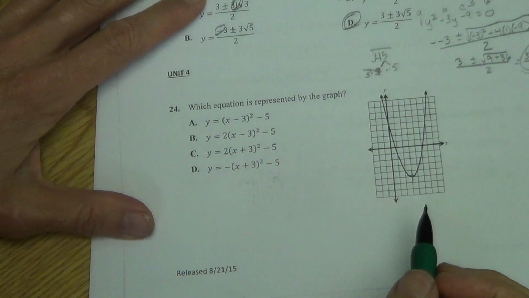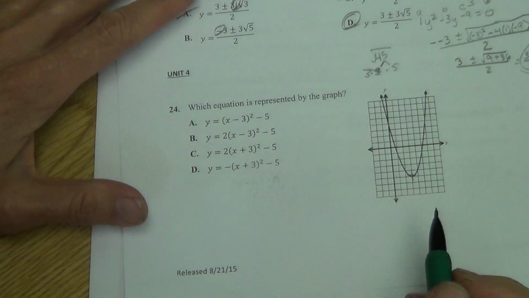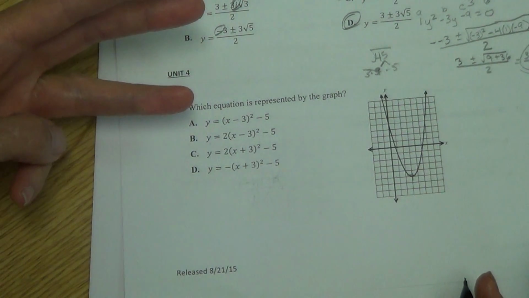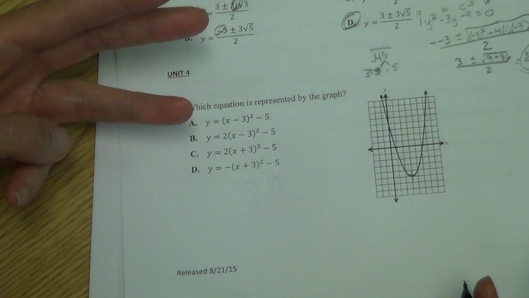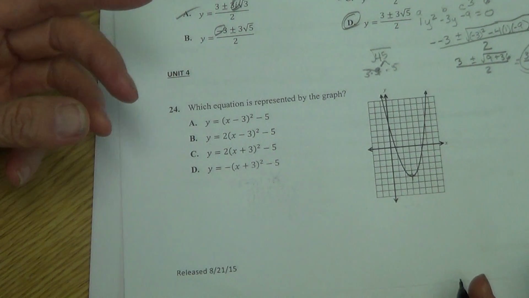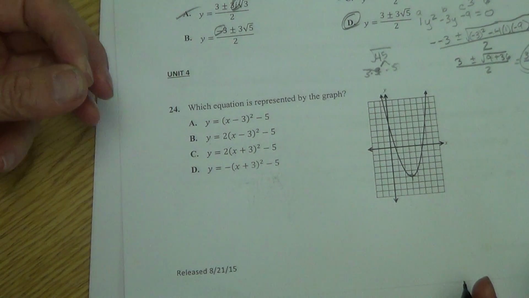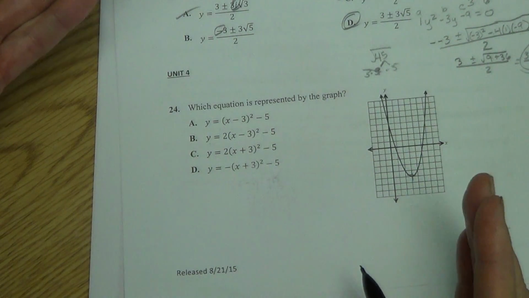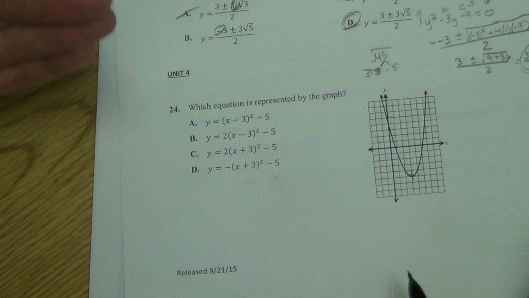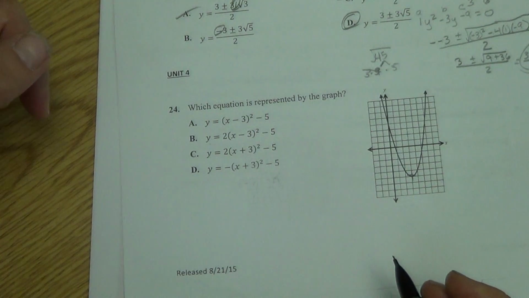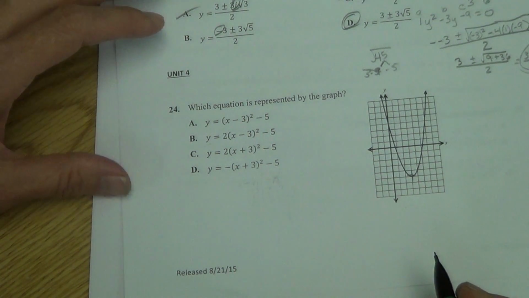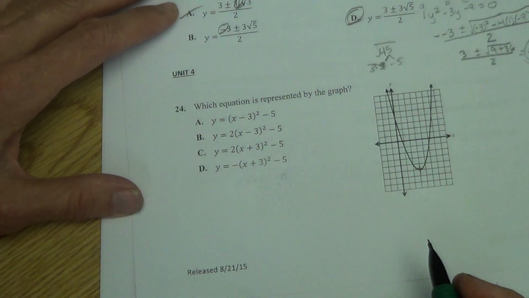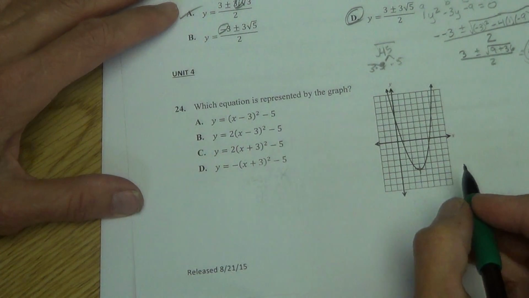Again, Unit 4 was about graphing quadratics. We have 3 different methods that we can graph them from: standard, vertex, and intercept form. And then the other part of Chapter 4 was converting from one format to the other in equation and taking the information off of word problems. Okay, here's our first problem here. Which equation is represented by the graph?